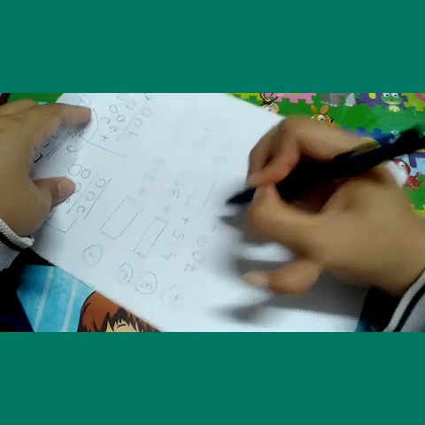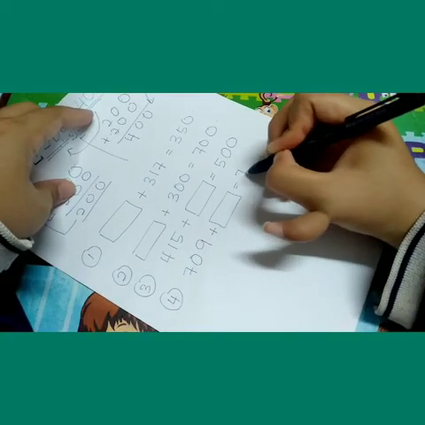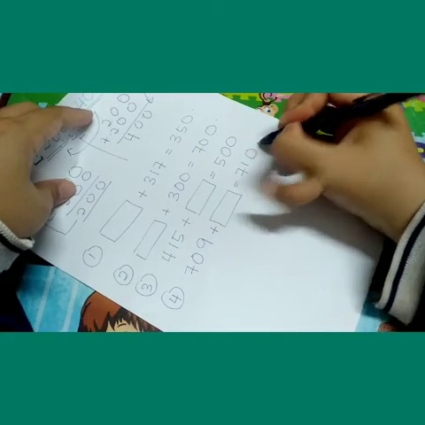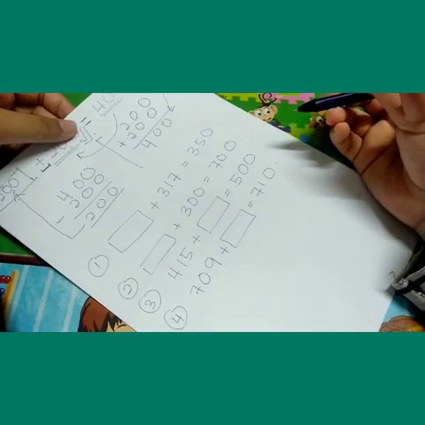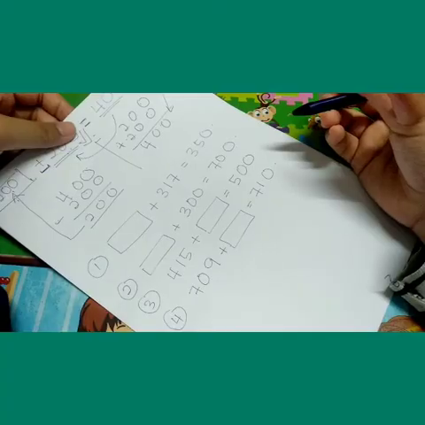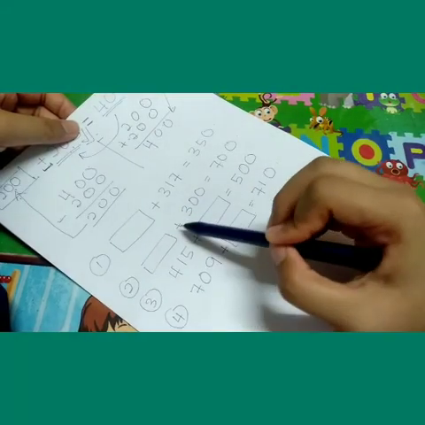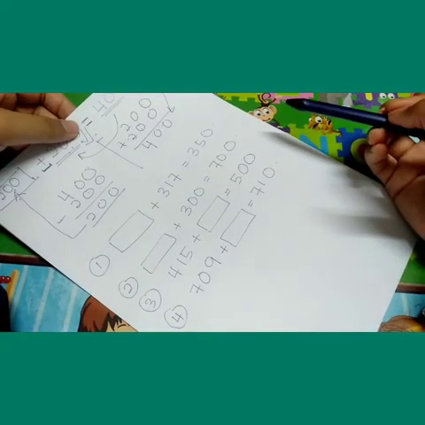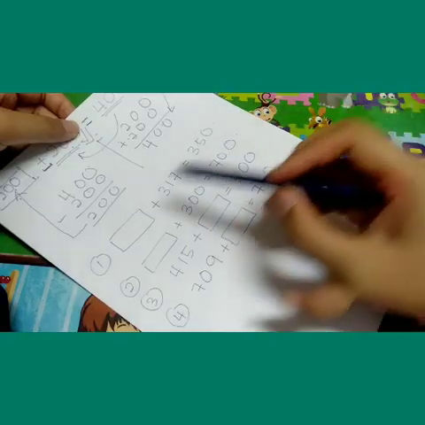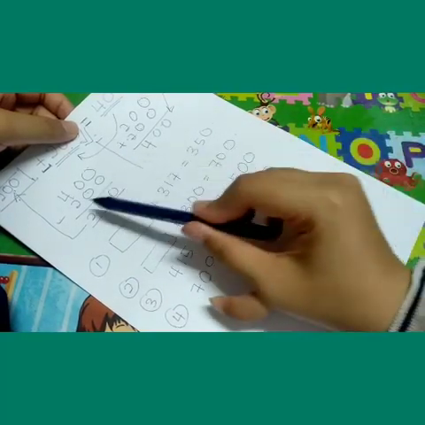Number 4, 709 plus what equals 710? Okay, so here are your 4 questions before we go to our next lesson. Please solve these questions. Please take out some paper and pen or pencil and copy the questions and show me your work.